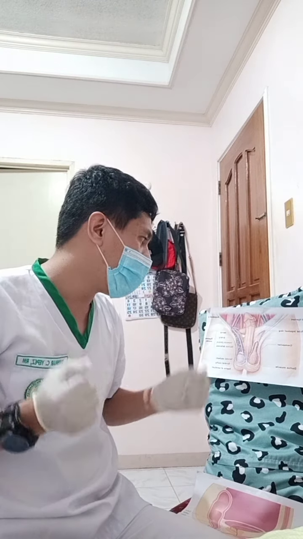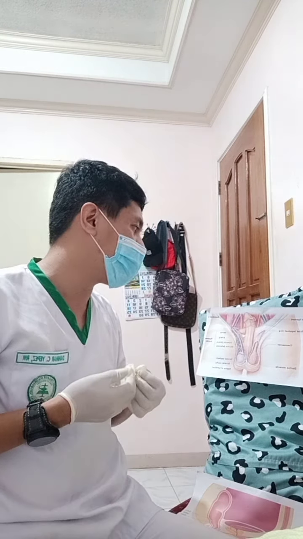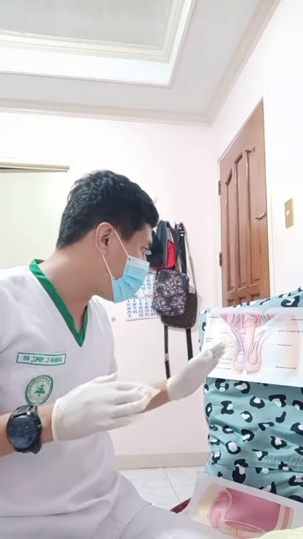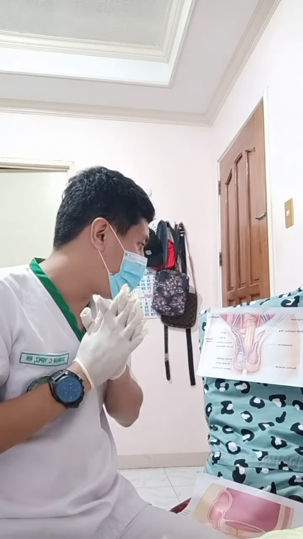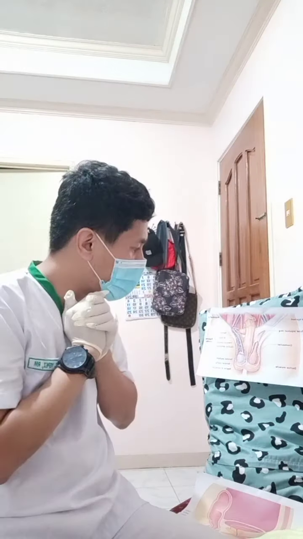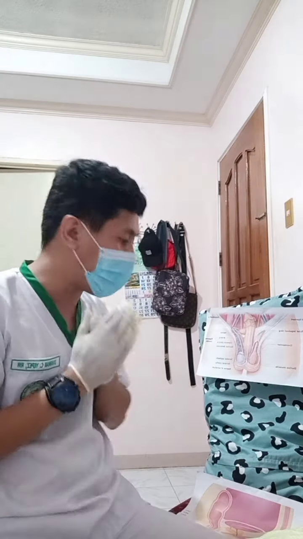In that case, we need to advise the client to have it checked further by the doctor or the physician. In this case, there are no signs of a possible inguinal or femoral hernia, so my client's findings are normal. After that, you have to ask the client for further examination or assessment of the perineal area.